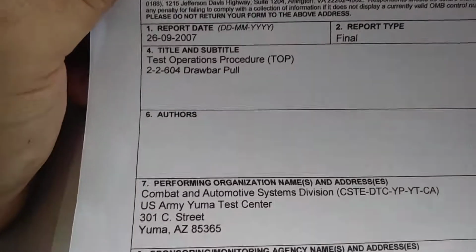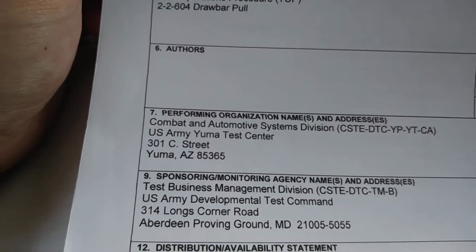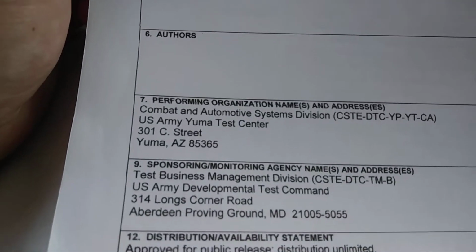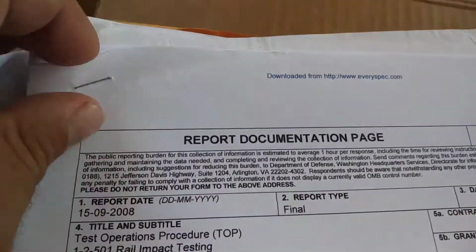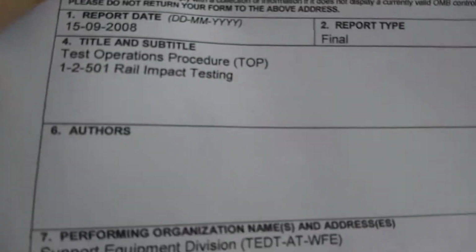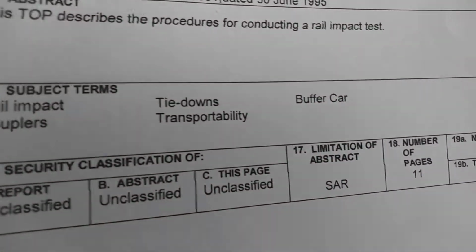Drawbar pull is your amount of torque. They also have Combat Automotive System Division, U.S. Army Aberdeen Test Center. Remember, test business division management. Rail impact testing depends, like if you're into railroads or track materials, buffer cars, couplers, tie-down transportation buffers.